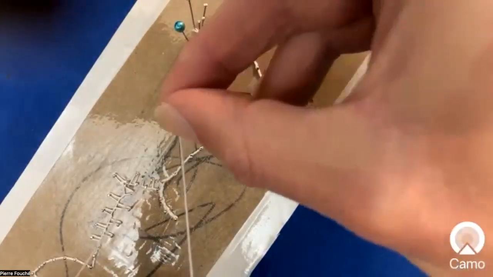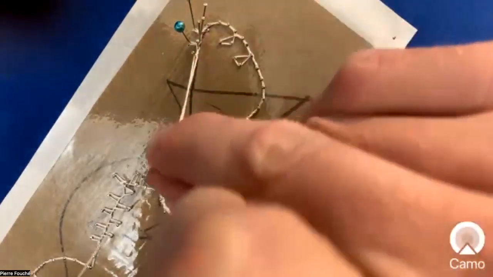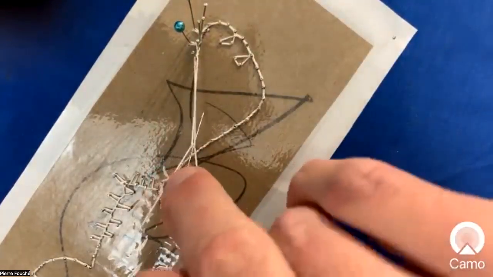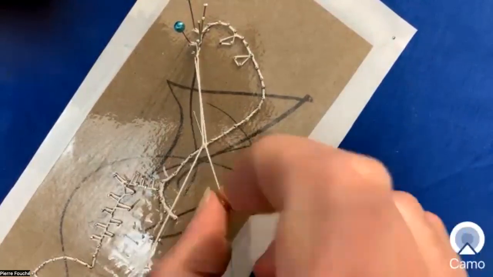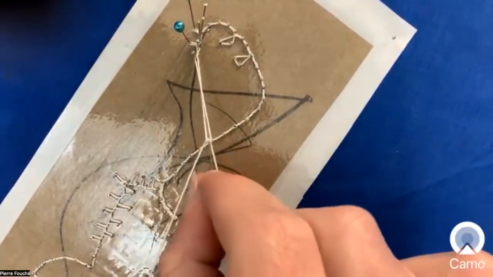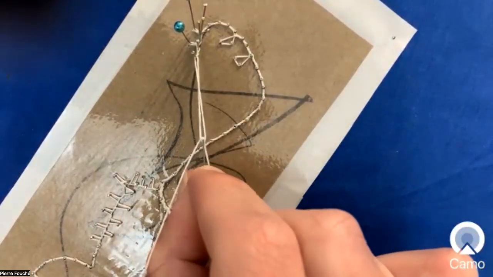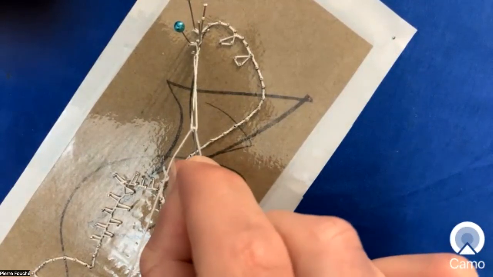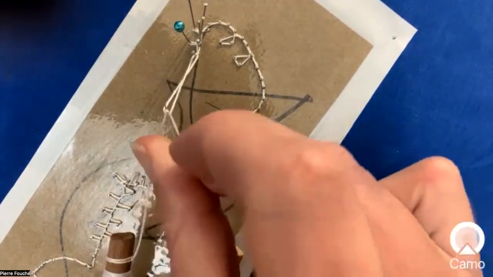And rotate it vertically, continue away from you, and then finally sliding the end of the pin between the two bobbin threads.